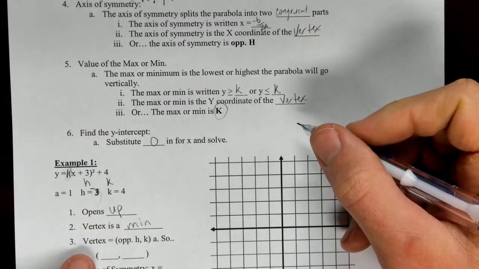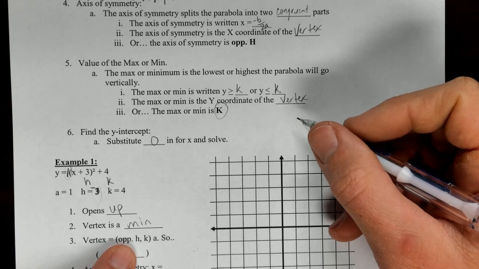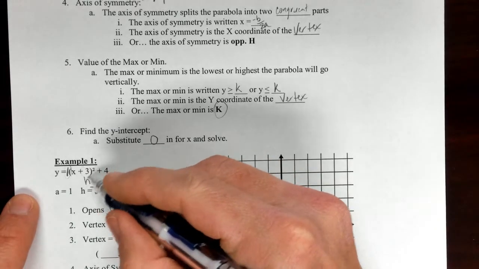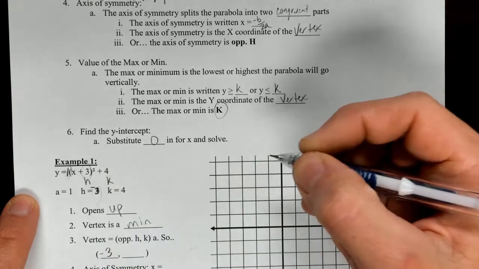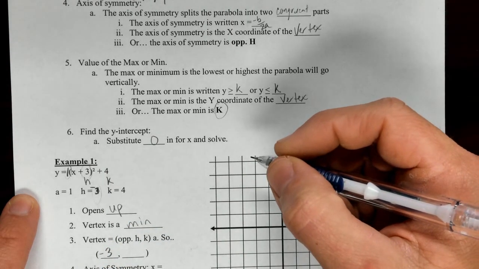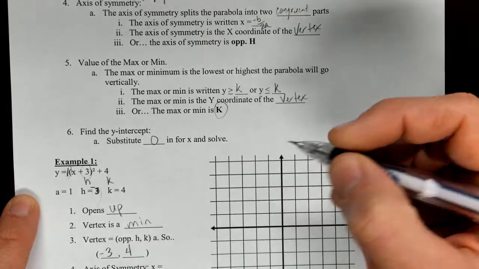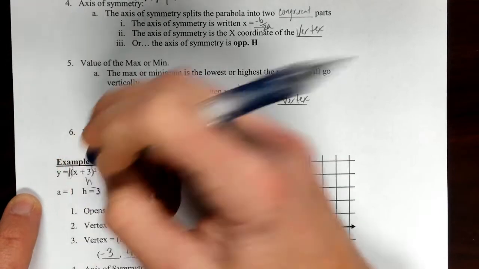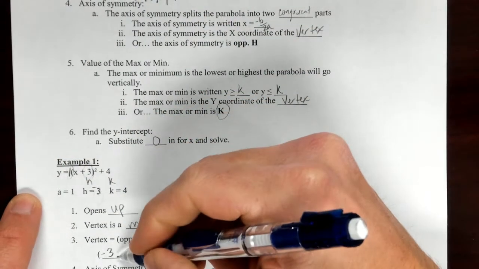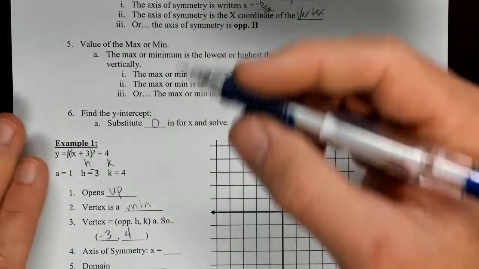And then the vertex will be at opposite h. Okay, so opposite h, again, this is the h value, so negative 3, and then k, so 4. Okay, that's what I meant, guys. So h is 3. No duh. Okay, but in order to find the vertex, you're going to take the opposite h. Okay, so don't let me freak you out.